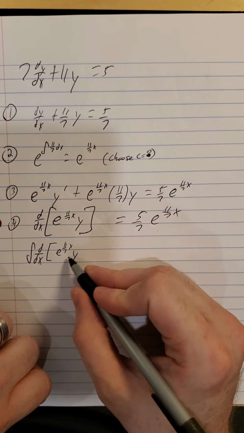So left side integral and derivative knock each other out, and we'll have e to the 11/7 x times y is worth, hang on to your 5/7, e to the 11/7 of x, and multiply by 7/11. Now we'll add our plus c. So the 7's knock each other out. And we can also divide both sides now by e to the 11/7.